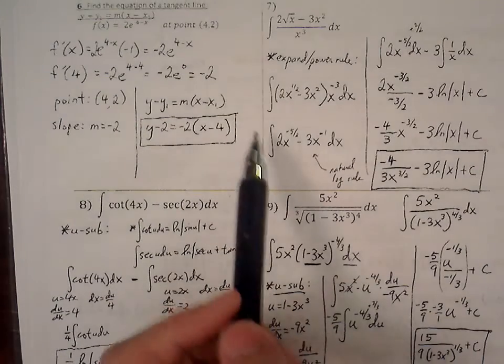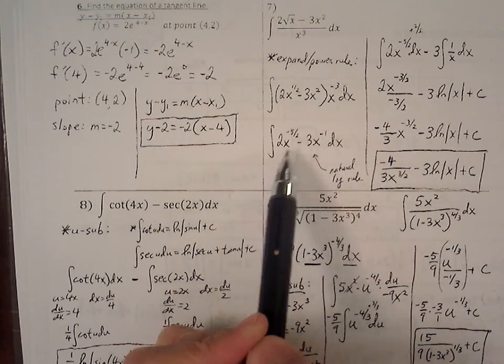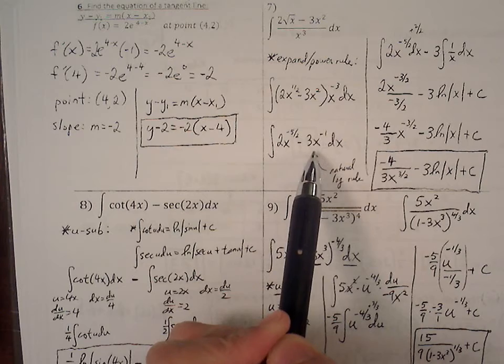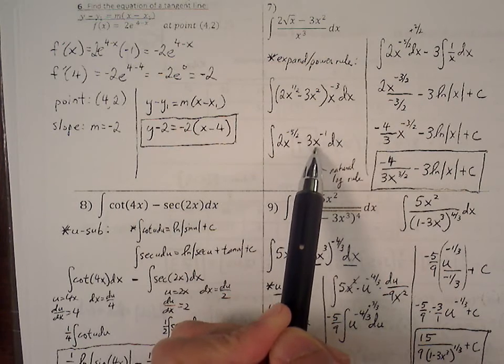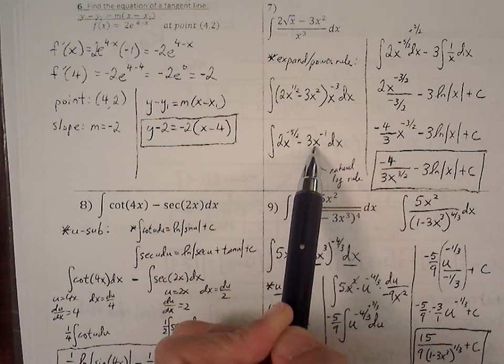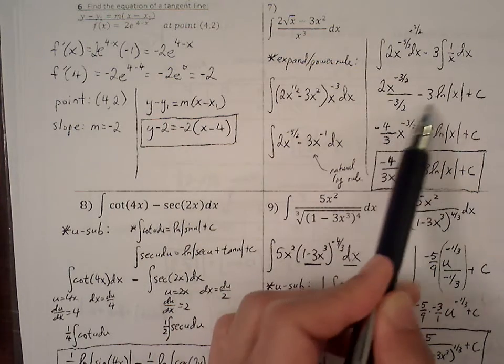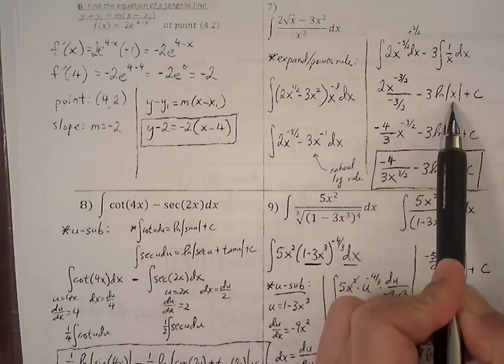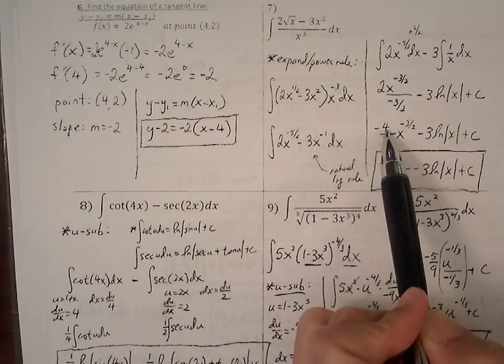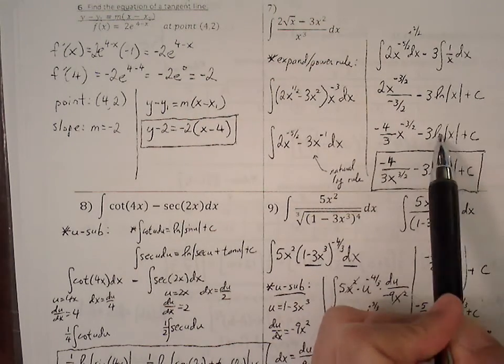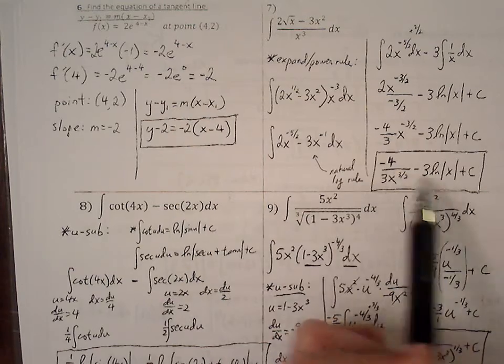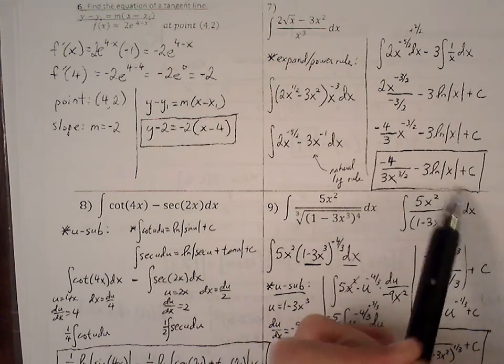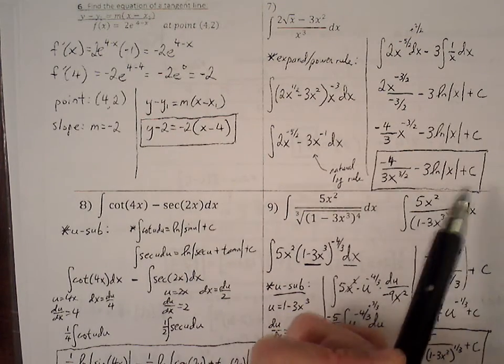The first term is power rule, but the second term is going to be a natural log rule. So the integral for 1 over x is going to be natural log of x. Okay, so we bring down the power rule, natural log of x plus c. So here we have our indefinite integral.